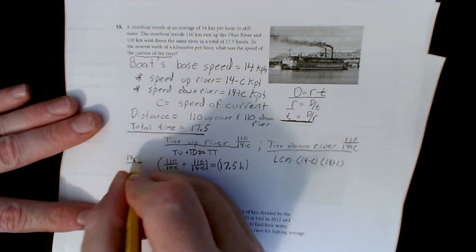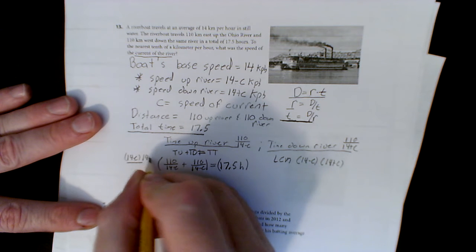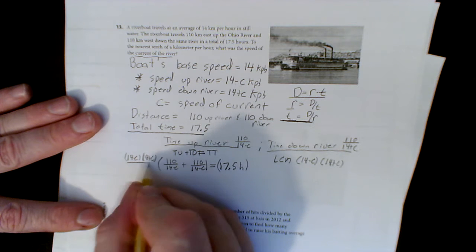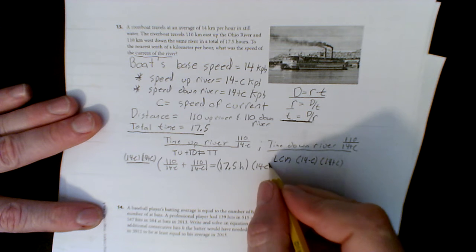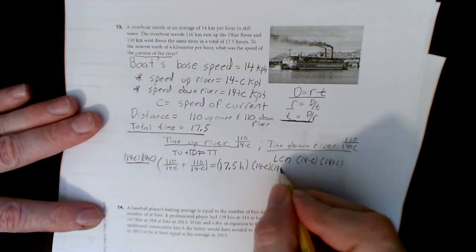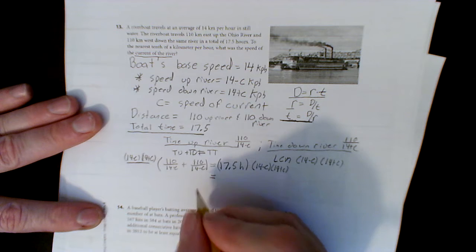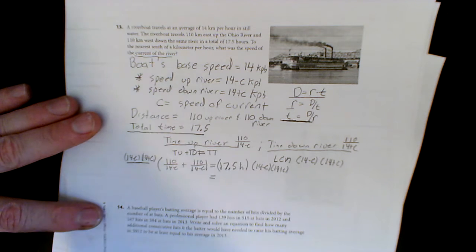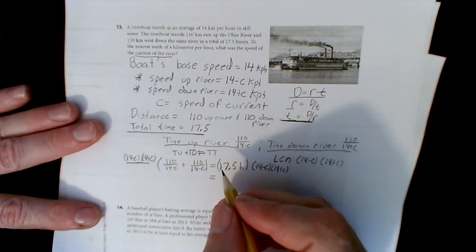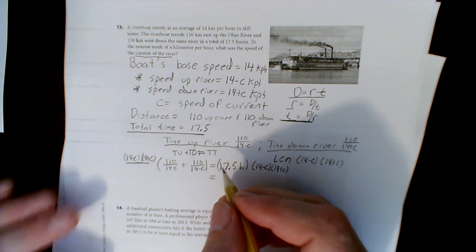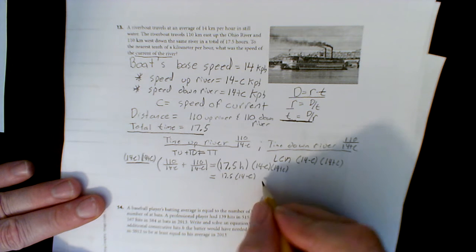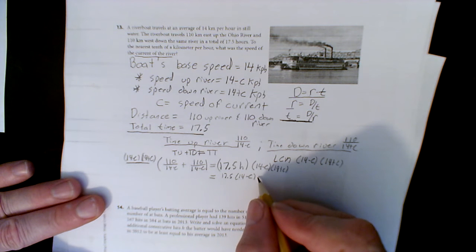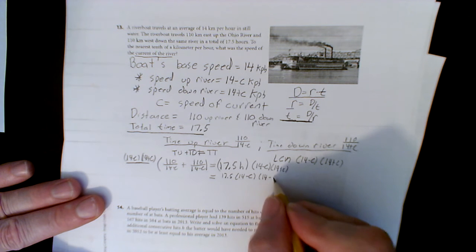On this side, we get 17.5 times 14 minus c times 14 plus c, and over here the same thing.